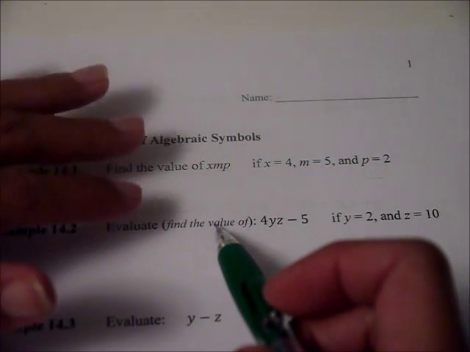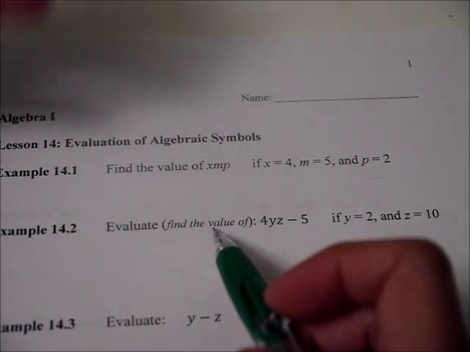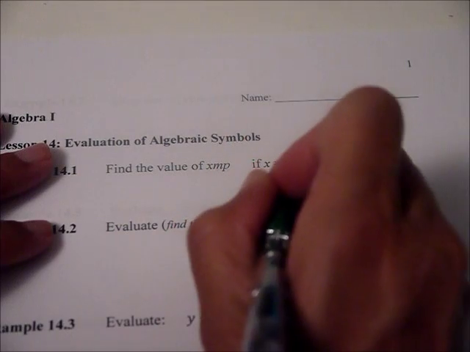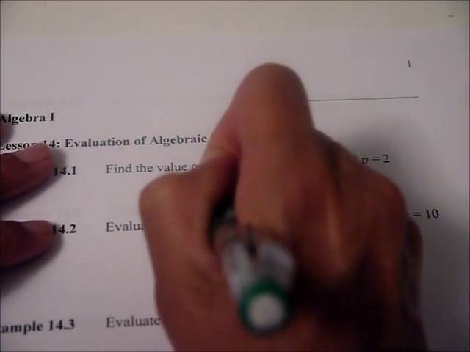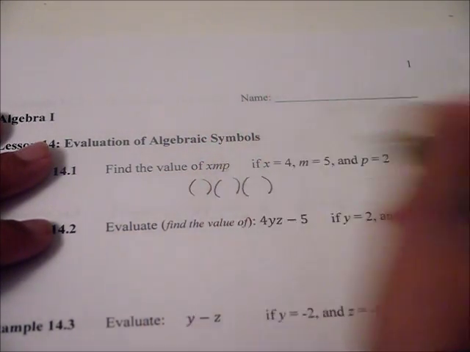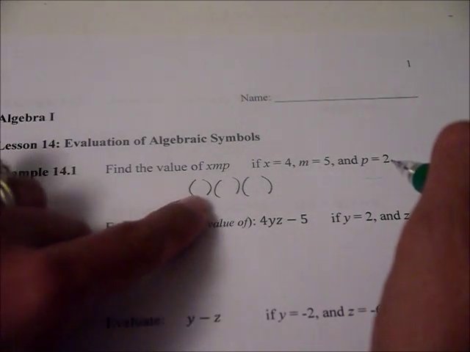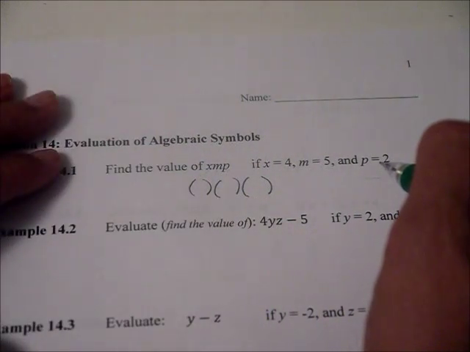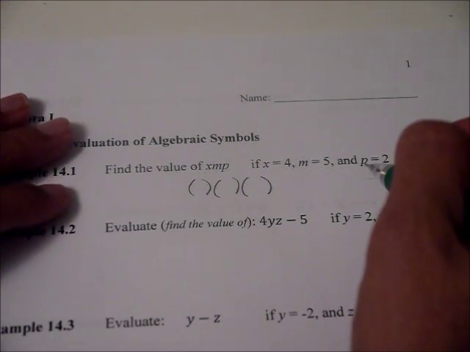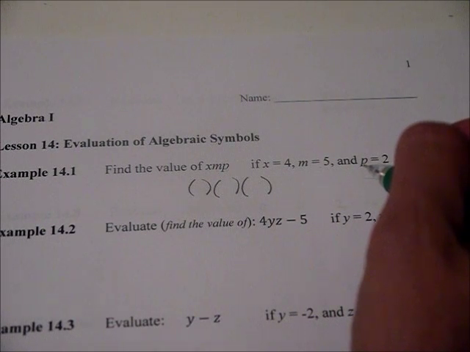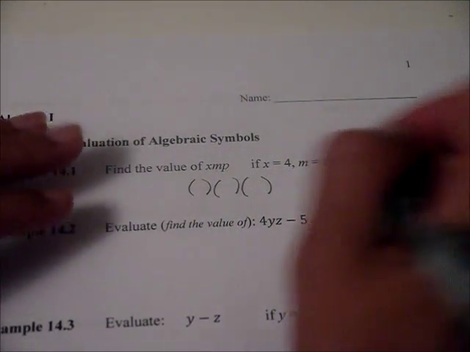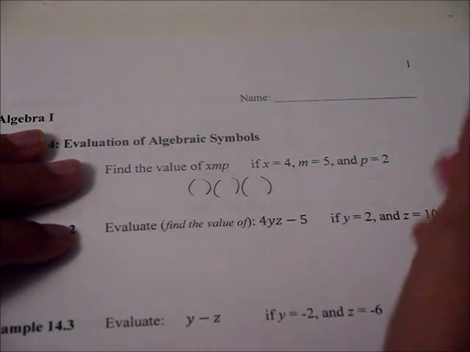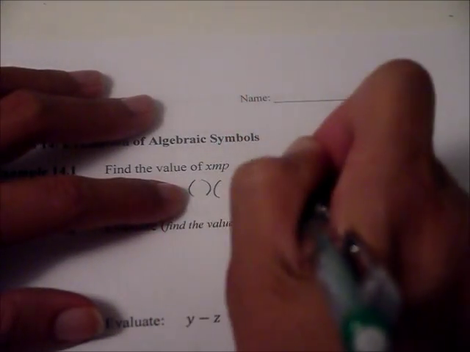But this is how I'm going to teach you this way, and we're going to start with a simple problem. Wherever you see a letter that you're going to replace with a number, you put a parenthesis. So do you see how I have xmp, now they are empty parentheses, okay? I always want you to do that. I've seen such a better output from students when they do this, and they don't lose track of negatives so much, okay?